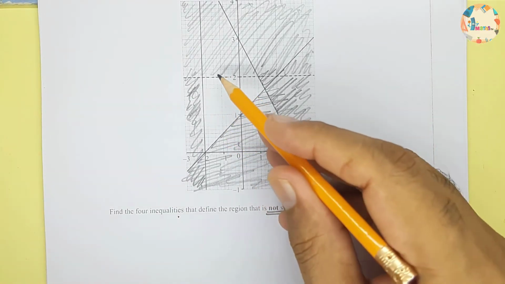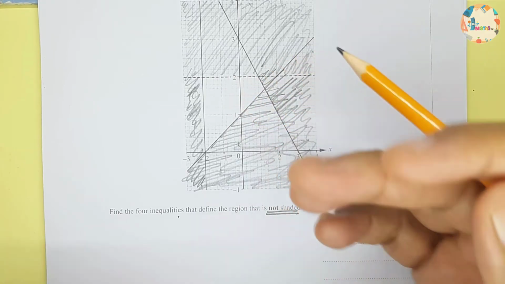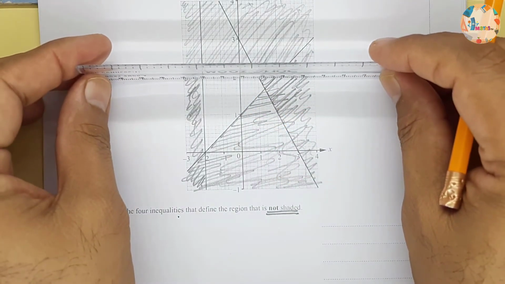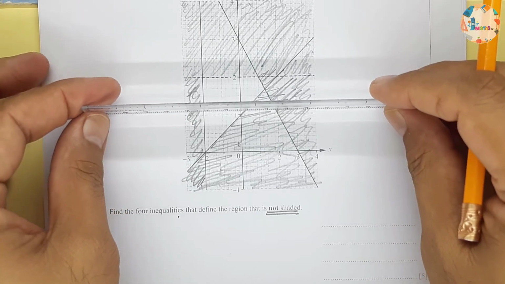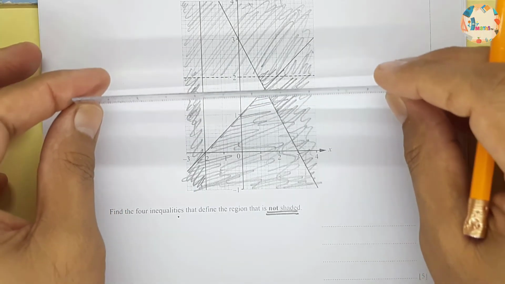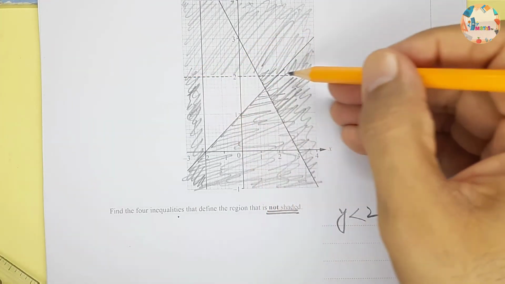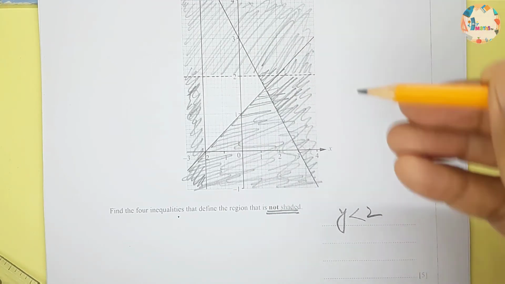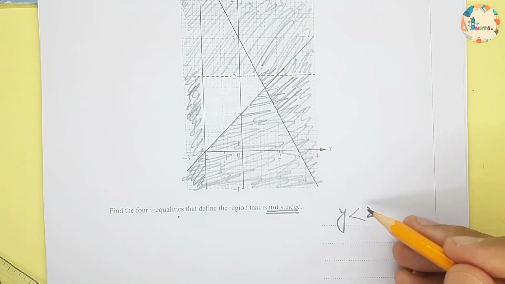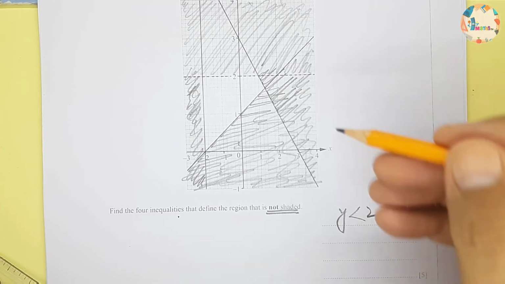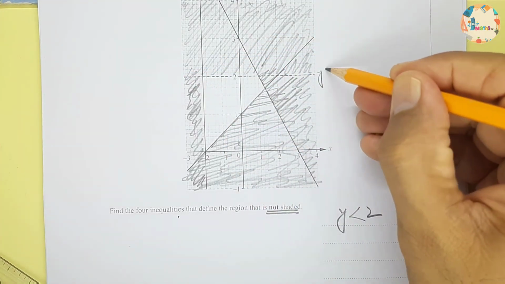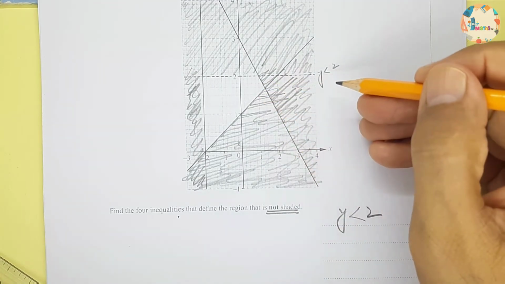If we check this line, y is less than 2 is not shaded. So we will write y is less than 2. One inequality, because this line is dotted, so we are not including the equal to sign with this one. So our first inequality will be y is less than 2, which is representing this line. I'm writing here so that you can understand this.